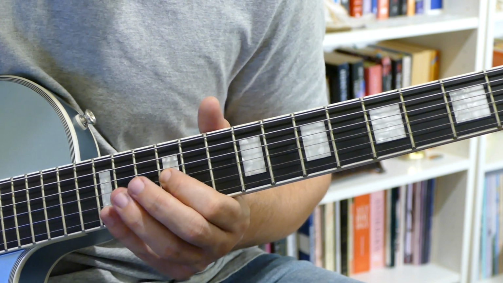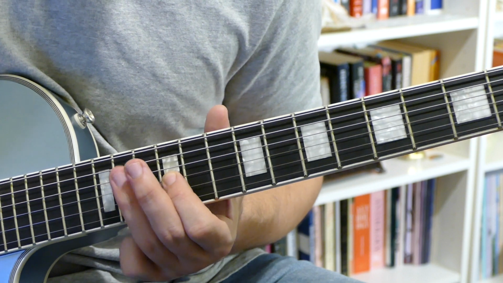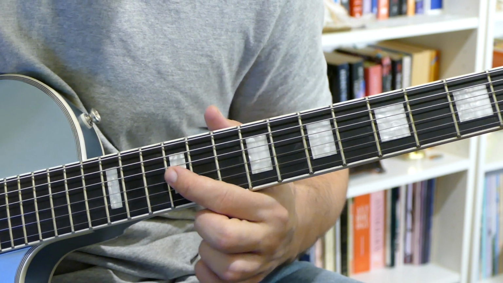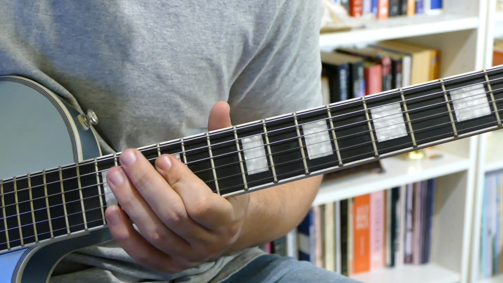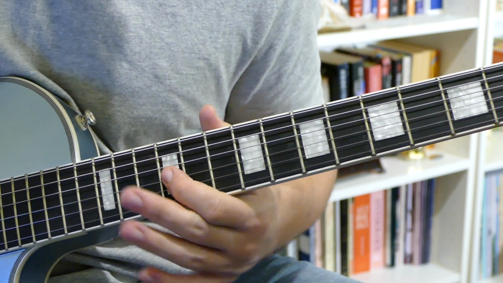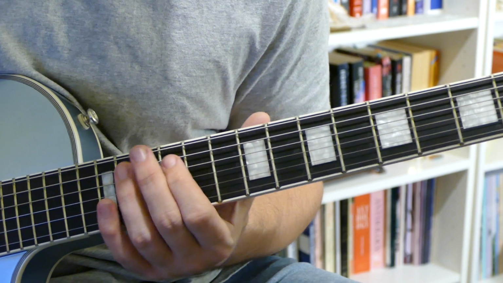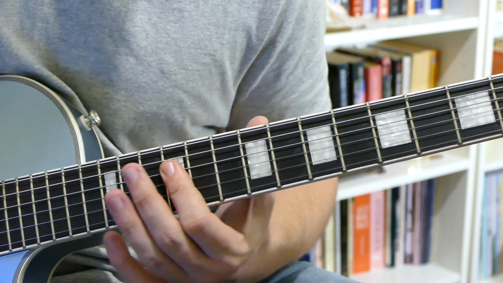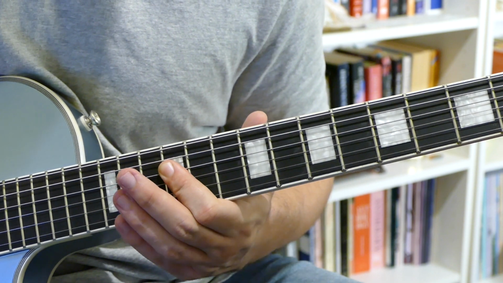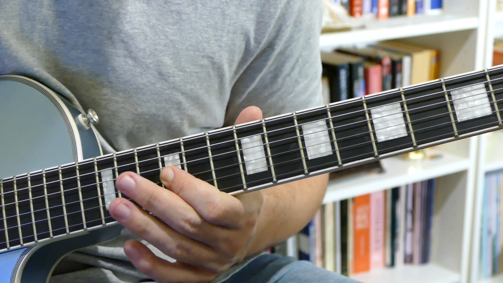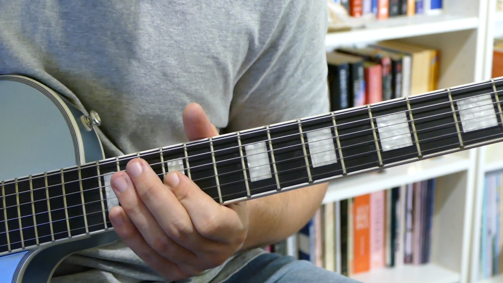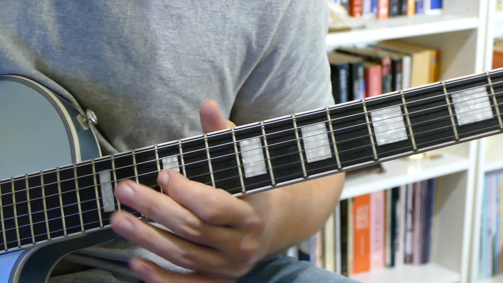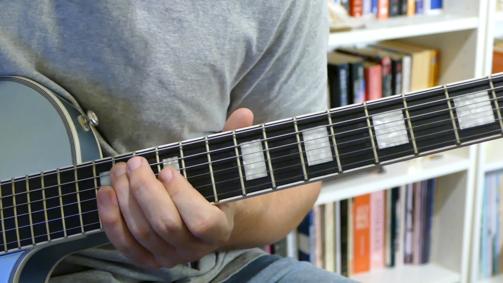Now do that hammer on, pull off, grab 14 on the D and then 12 on the G. So play through that shape: 14 on the A, 12 on the D, 12 on the G, hammer onto 14, pull off, 14 on the D, and then 12 on the G.